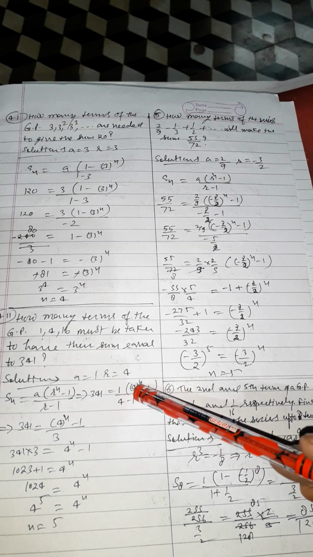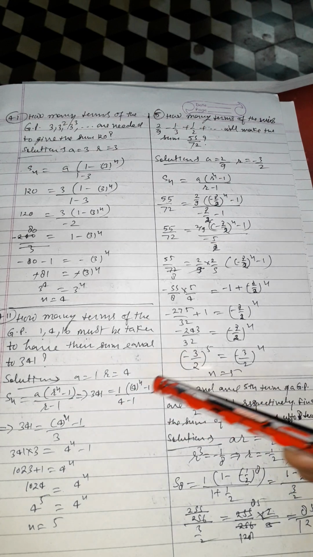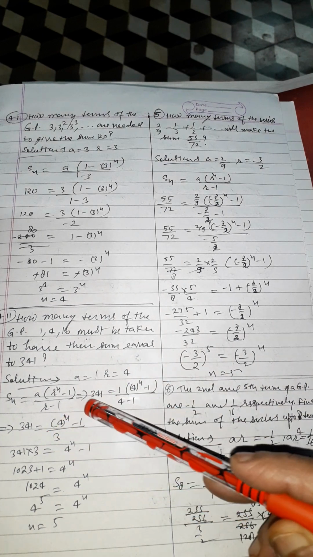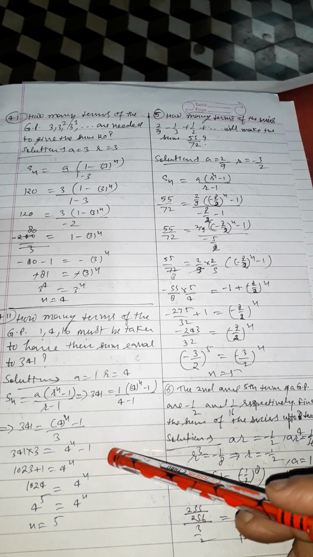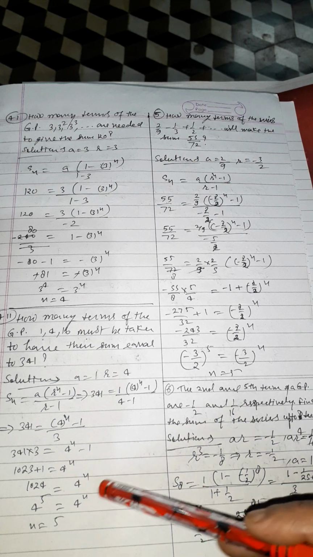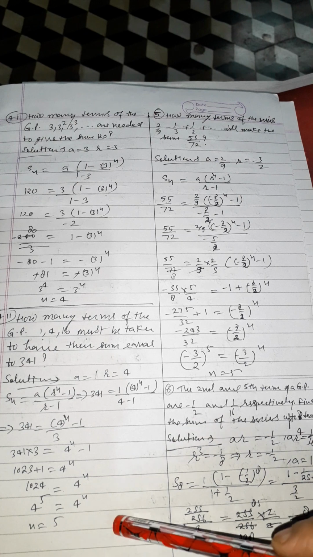It is 341 is equal to 1 into (4 to the power n minus 1) upon 4 minus 1, which is 341 is (4 to the power n minus 1) upon 3. 341 into 3 is equal to 4 to the power n minus 1, which is 1023 plus 1 is equal to 4 to the power n. It is 1024 is equal to 4 to the power n. 4 to the power 5 is equal to 4 to the power n, so n is equal to 5.